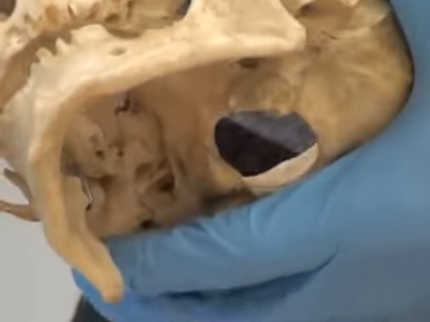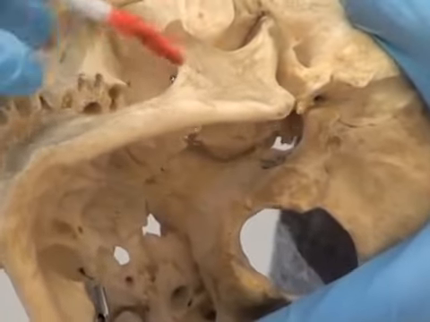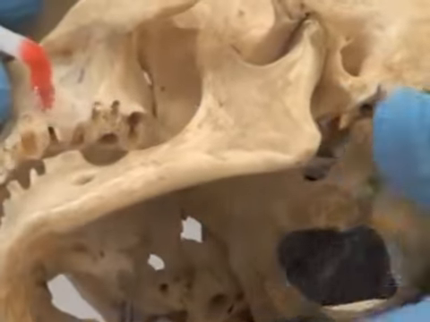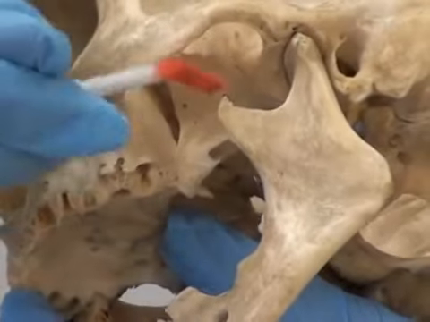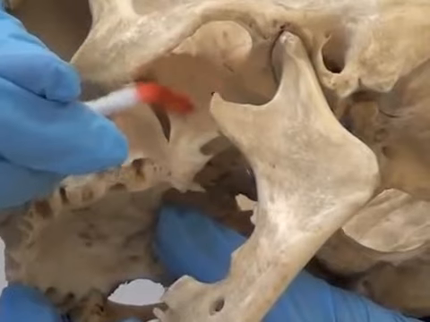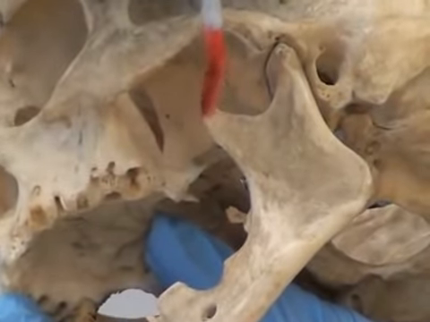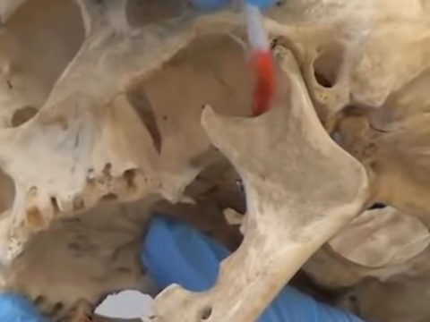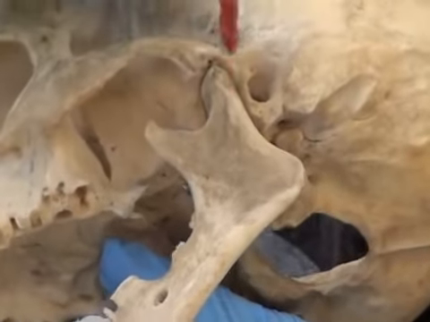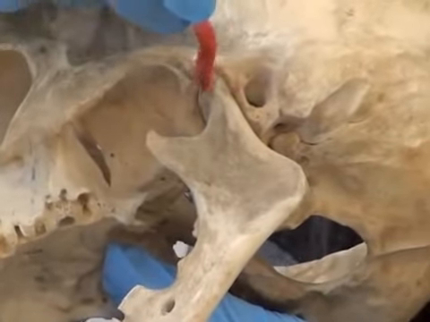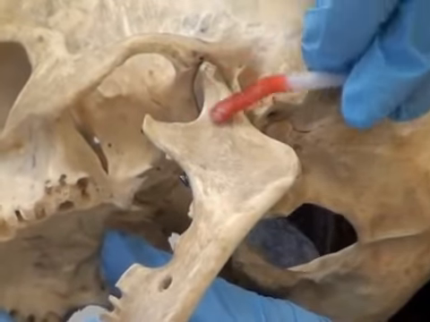So looking at the ramus, we have a few more landmarks. The first, most anteriorly, as we can see if I open the jaw, is right here, and that's called the coronoid process of the mandible. If we go posterior to the coronoid process, we go into this little dip, which is the mandibular notch. And then we go back up to the condylar process, right here, which has the head of the mandible and the neck of the mandible.